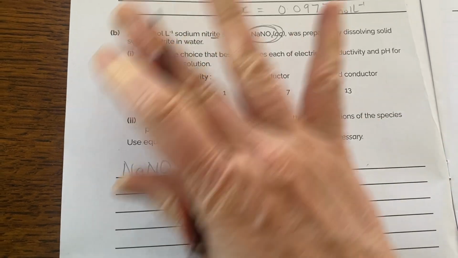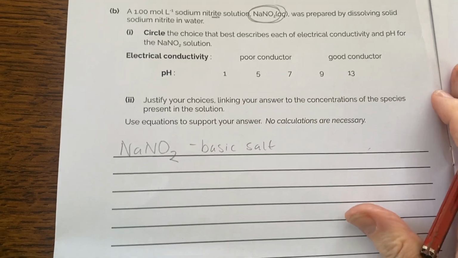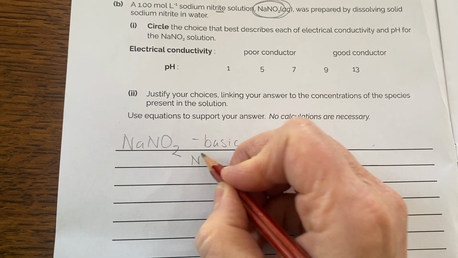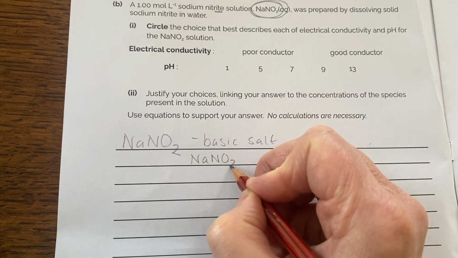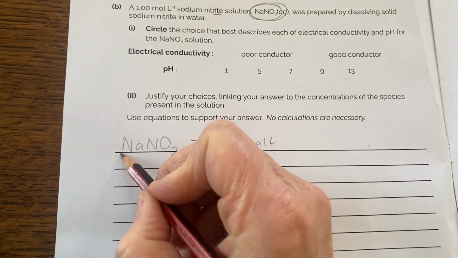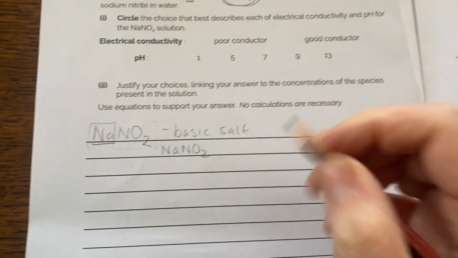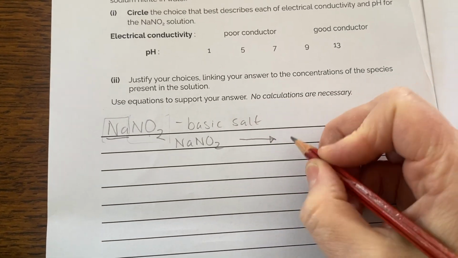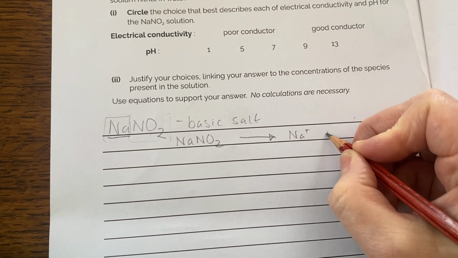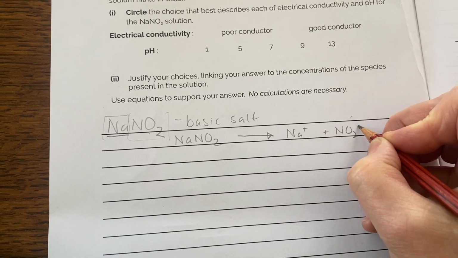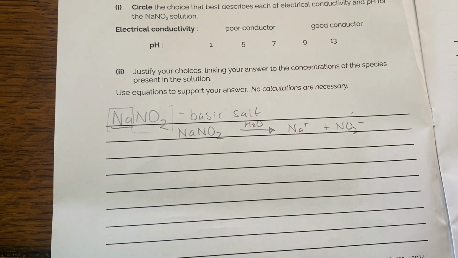And even before we start circling, let's get our equations done, because that's going to help us with what we need to do. So we should know, once we've established that it's a salt, ionic, so we've got a positive sodium ion and a negative nitrite ion. So it's going to fully dissociate to make some ions, Na plus and NO2 minus. I'm going to put my water up there.